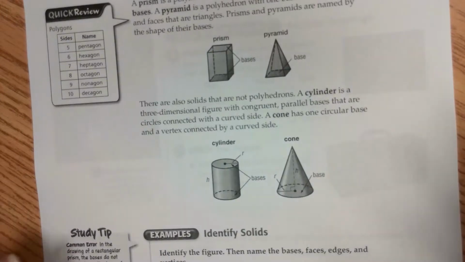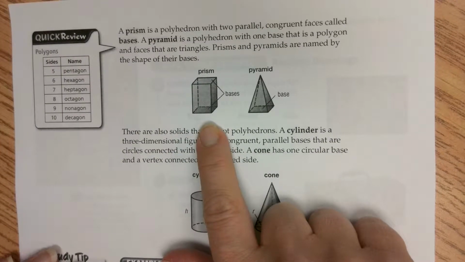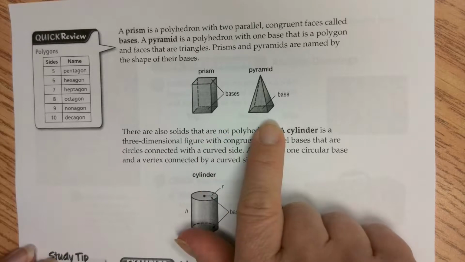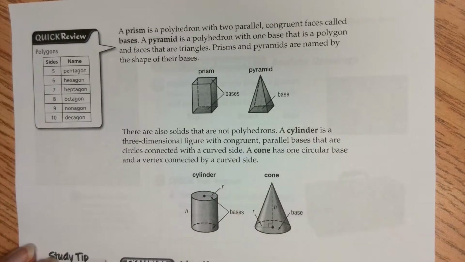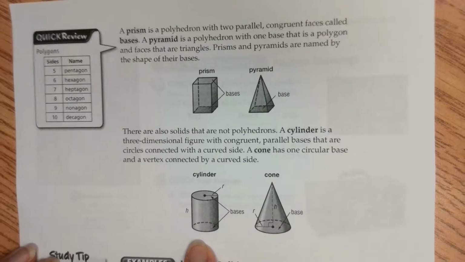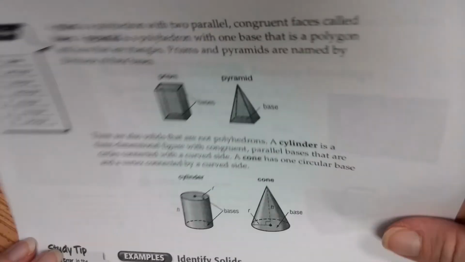So, again, just a little review. We have prisms. Prisms have two bases and rectangles that go around. A pyramid has one base of a polygon and has triangles that go around. A cylinder has circular bases, two of them. If you were to unwrap the cylinder, think of a soup can, it would be a rectangle. And then a cone with one circular base. If we were to unwrap this, it looks kind of fancy. We'll talk about that.